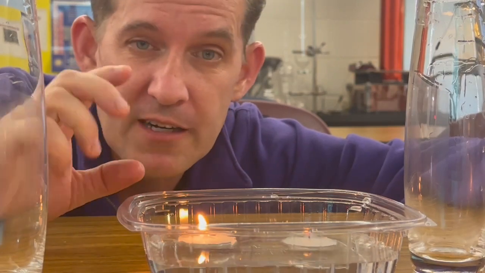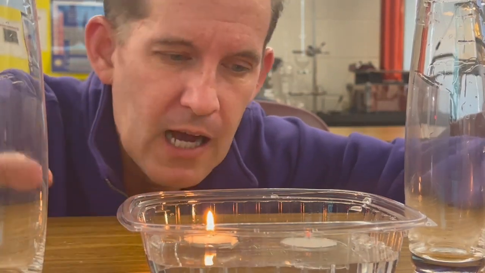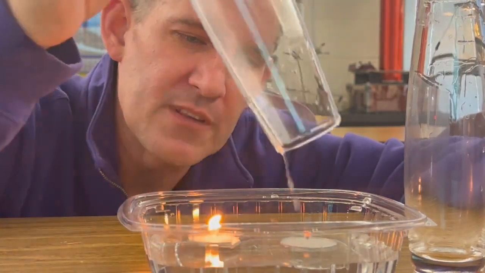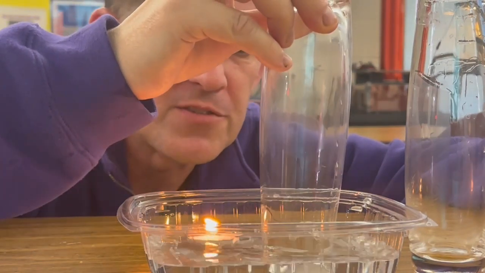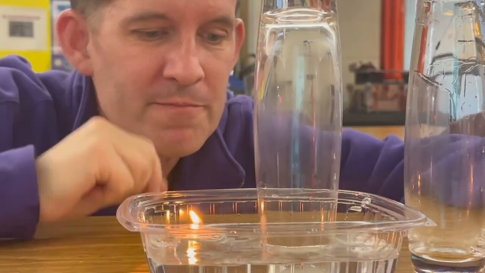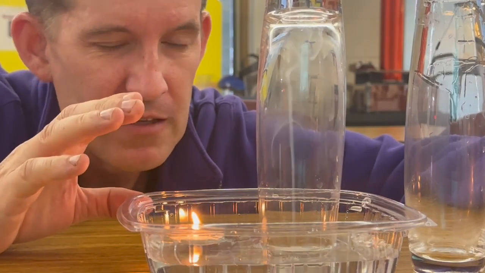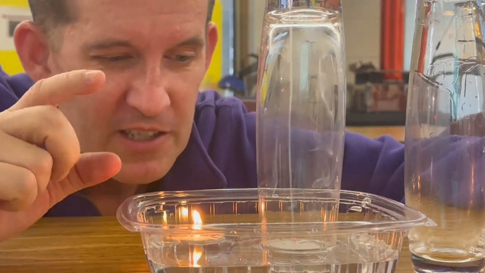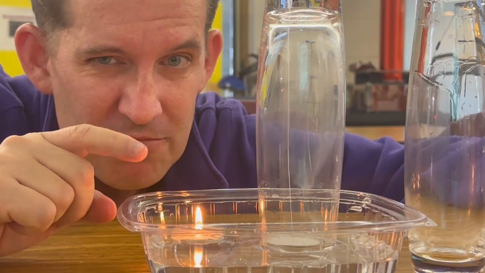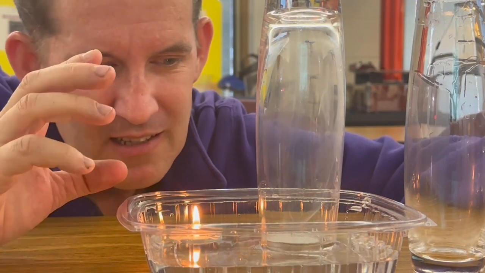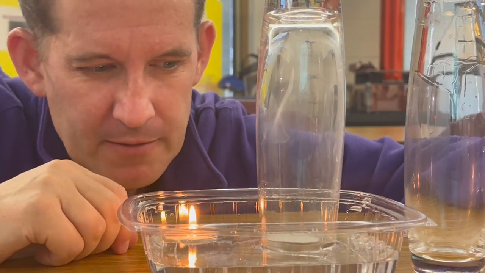I've lit both candles and they're floating in a tray of water. I'm going to cover one candle quickly with a glass. Watch what happens to the flame. The flame starts to run out of oxygen, and when that happens, look at the water level. It starts to rise in the glass. Think about, why is that happening?